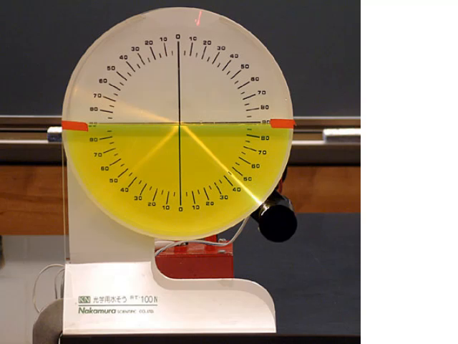Here's an example of this actually measured, where someone set up a device that measures these angles. On this side, we have the light beam coming in. Notice its angle, 0 degrees is at the top, and this angle is measured from the vertex.